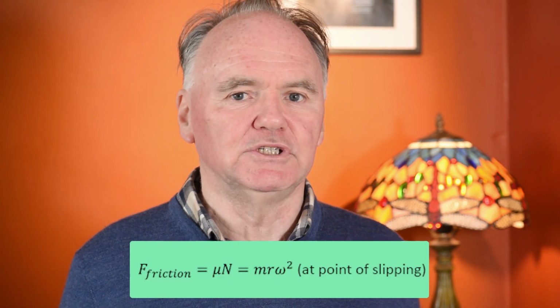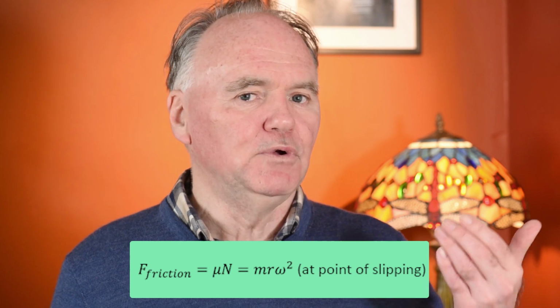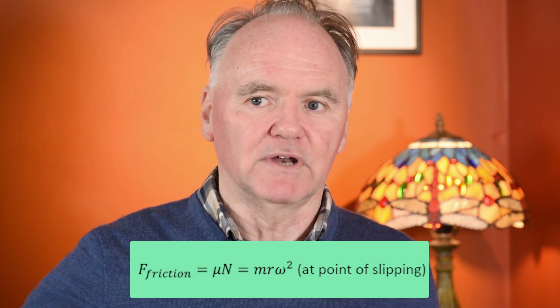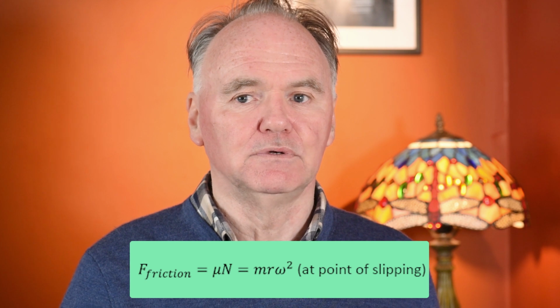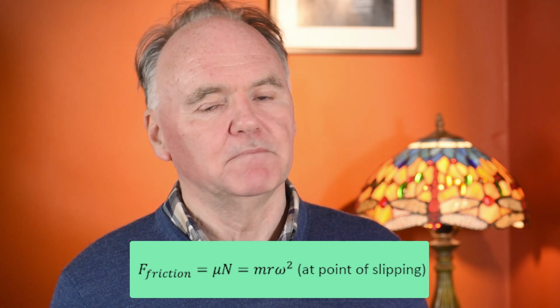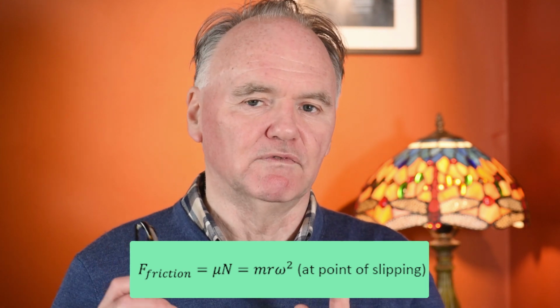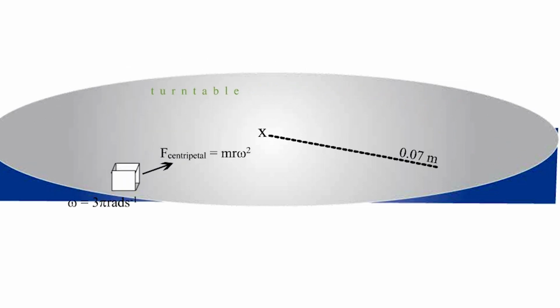Now, the frictional force will always be equal to mv squared over r, but when it comes to the point of slipping, when it's about to leave the disc, mv squared over r at this point only is equal to mu times N. So our problem reduces to this: mu N is equal to mv squared over r, or mu N is equal to m r omega squared. Put our values in, solve it for our coefficient of friction.